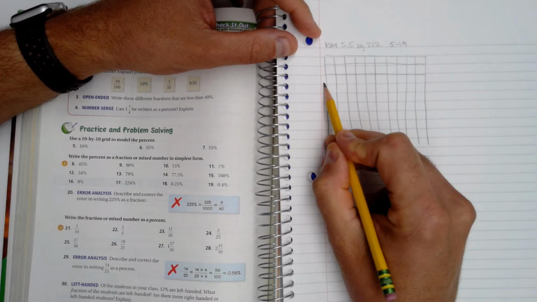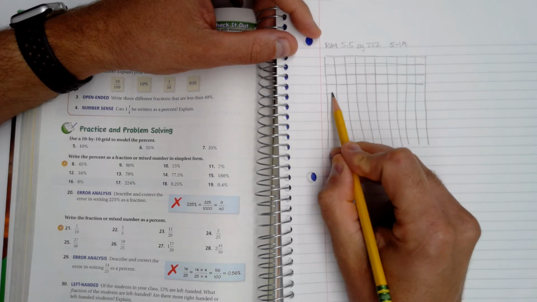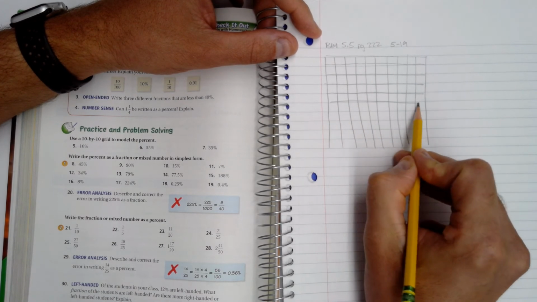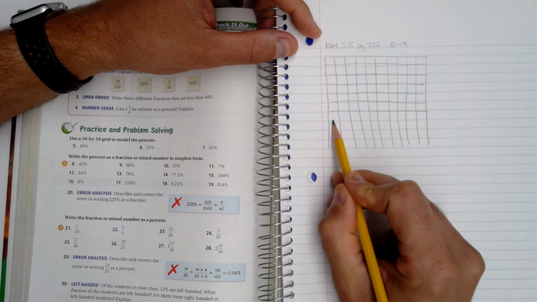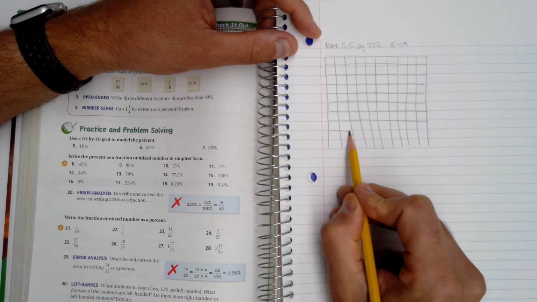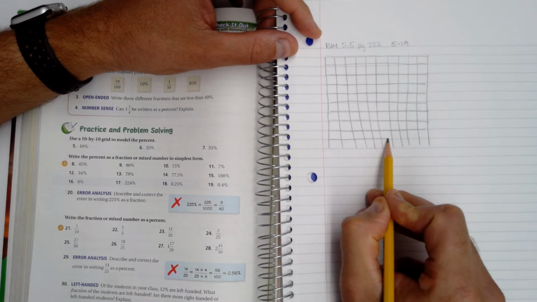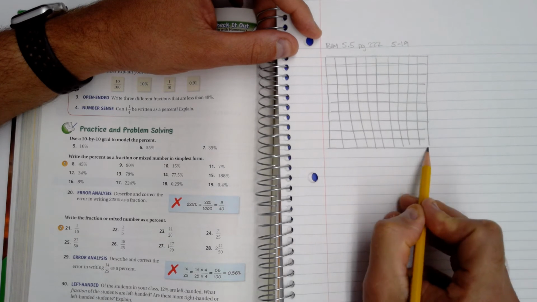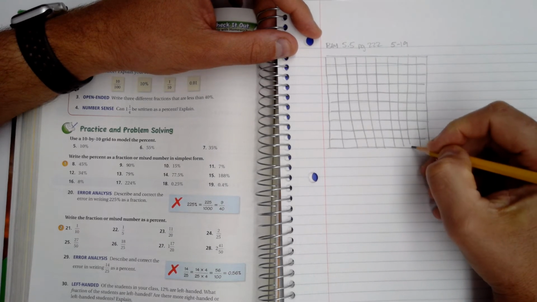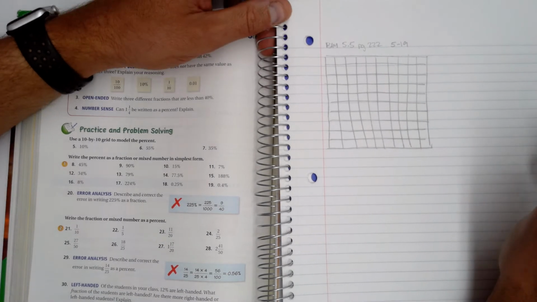And I just used the lines on the paper to help make my box. I'm only going to draw one box, and I'll show you why. Even though I'm doing 3 problems, I'm only going to make one box here. All right, so let's take a look. There's my 10 by 10 box.